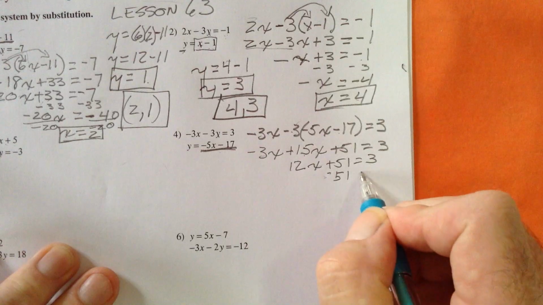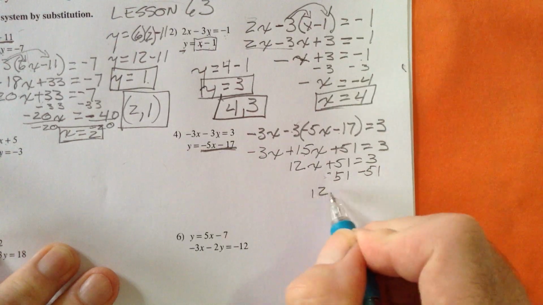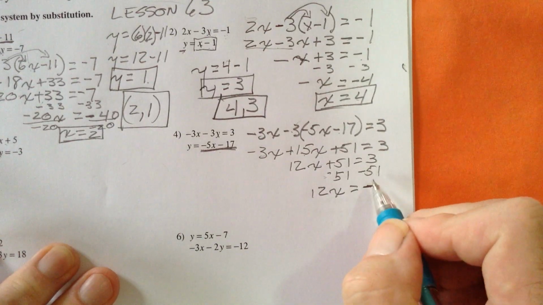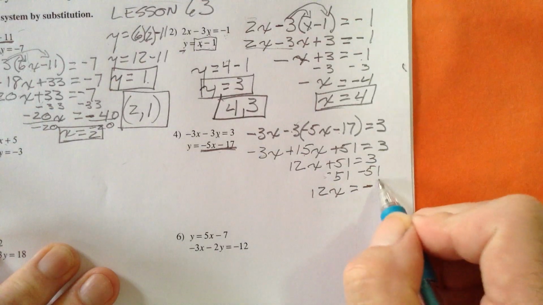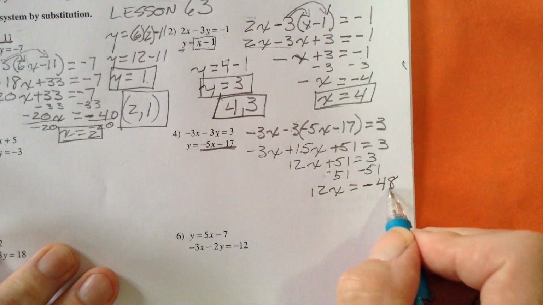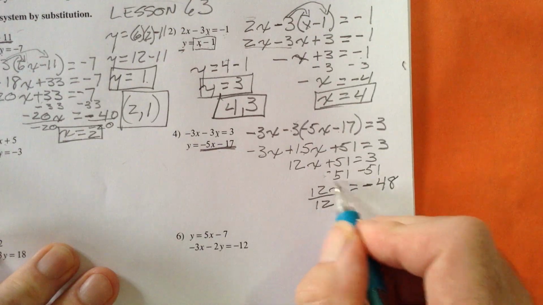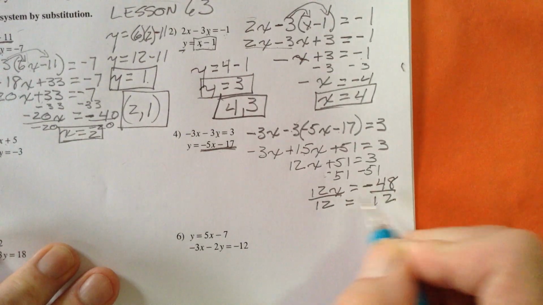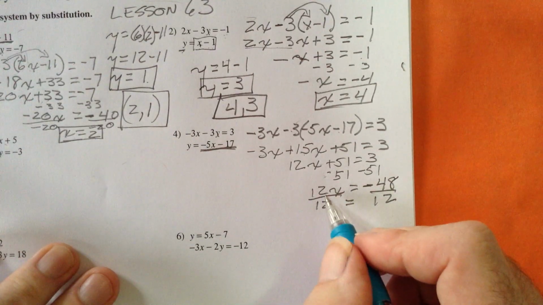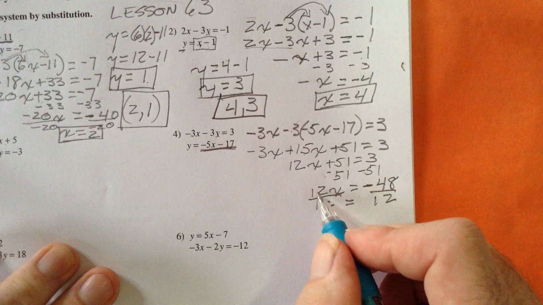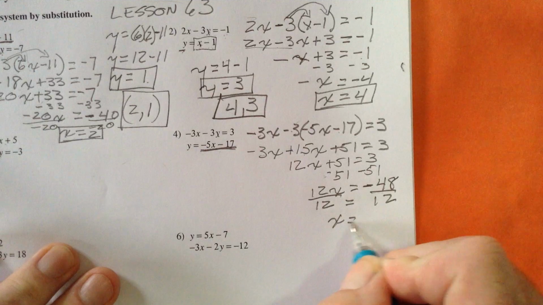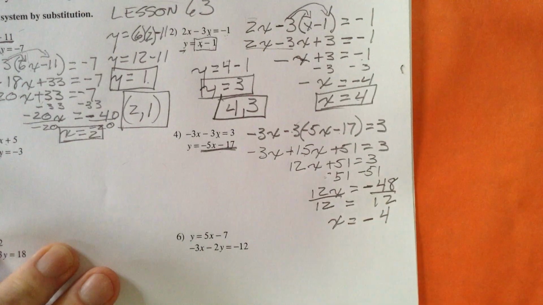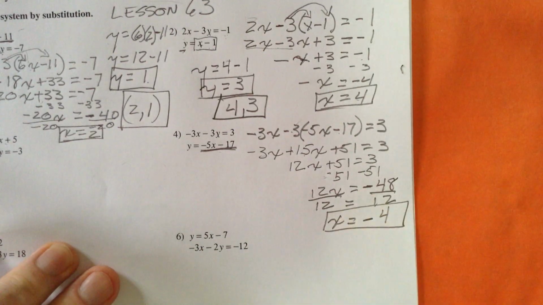that will be 0. So minus 51 over here, so I got 12x equals negative 48. Yeah, negative 48. 12 times something equals negative 48. Well, most people see that's going to be 4. If I do this, opposite of dividing is multiplying, or opposite of multiplying is dividing. So 12 divided by 12 is 1x, or just x. Negative 48 divided by 12, ooh, that would be a negative 4. So I would have messed that up. So this will be the x.